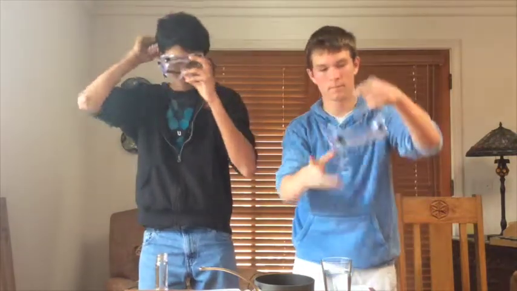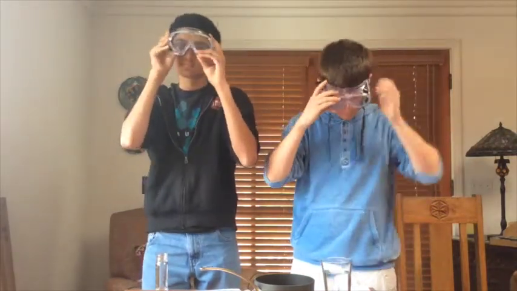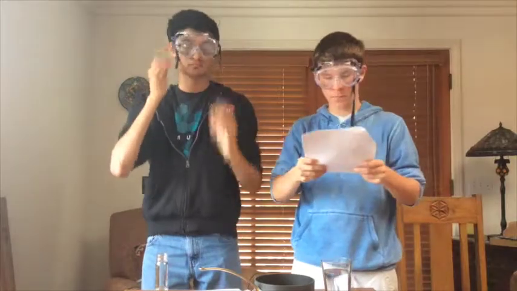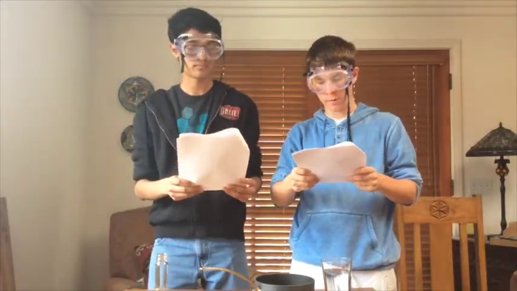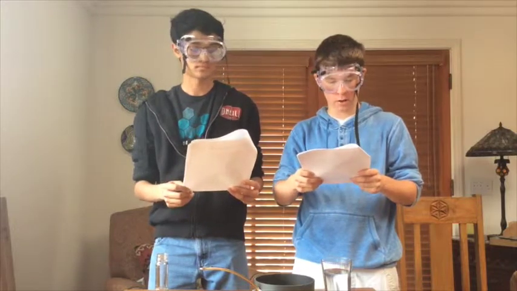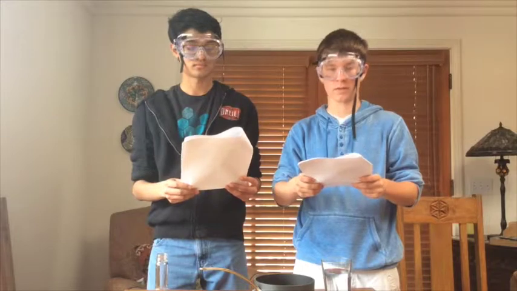First of all, we always need to have our goggles on when performing a lab experiment. In this experiment, there will be an open flame and hot objects. It is important to remember that many objects look the same no matter if they are hot or cold. Never feel an object with your bare hands to test if it is hot.